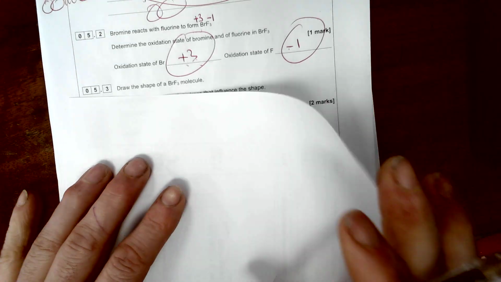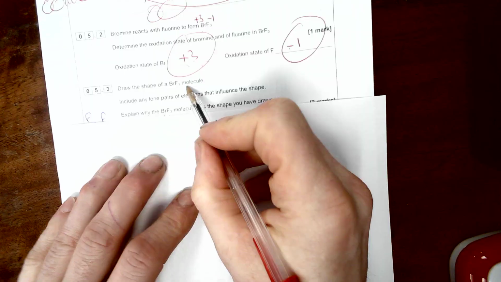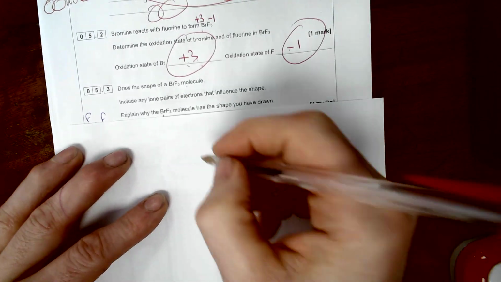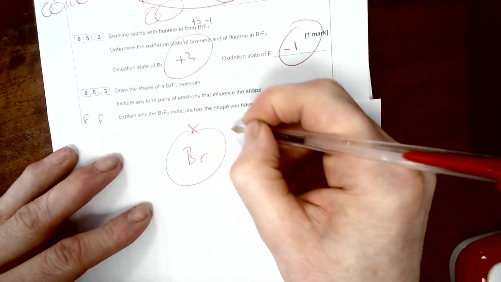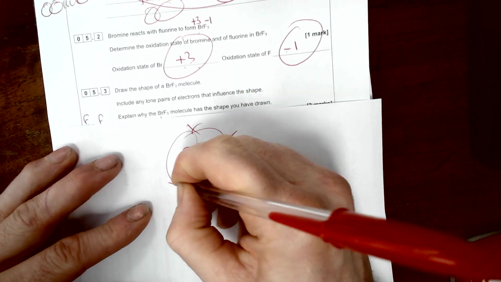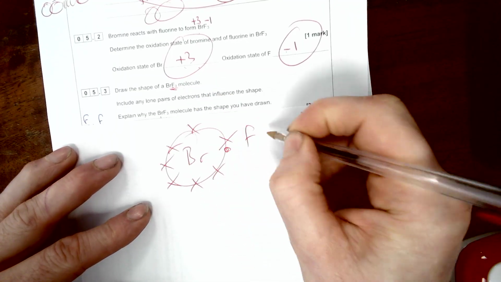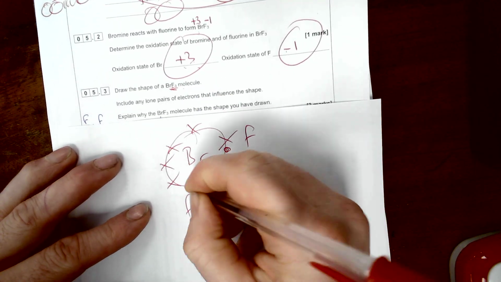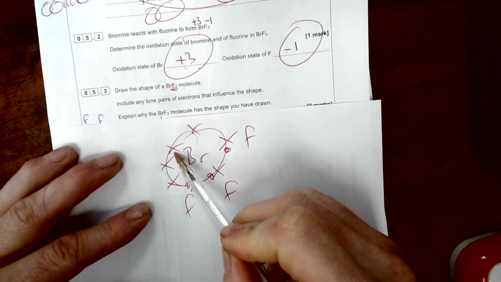All right, I've already written on this. Some of you can't do shapes, which again, I think, at this stage, really does need to be addressed. Draw the shapes of a BrF3 molecule. Right, bromine's in group 7. I'm going to do it in two ways. Bromine's got 7 electrons in its outer shell. 1, 2, 3, 4, 5, 6, 7. 3 fluorines are going to attach. Each are going to bring an electron with them. That means there are now 1, 2, 3, 4, 5, 6, 7, 8, 9, 10 electrons here.